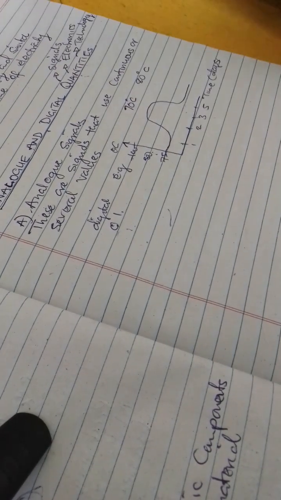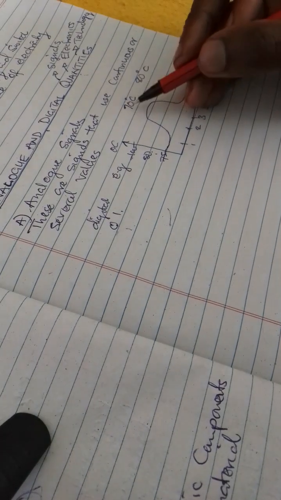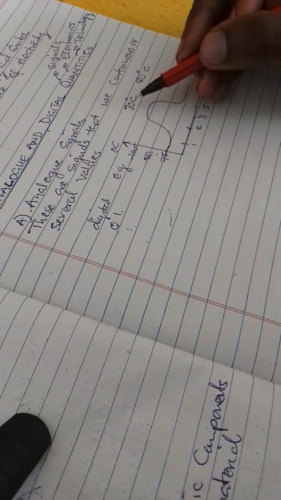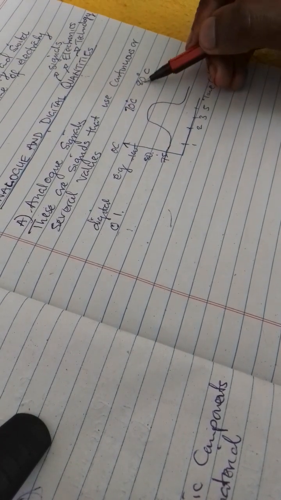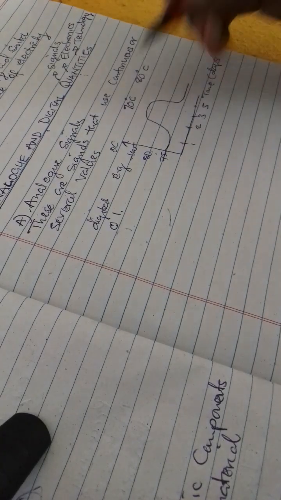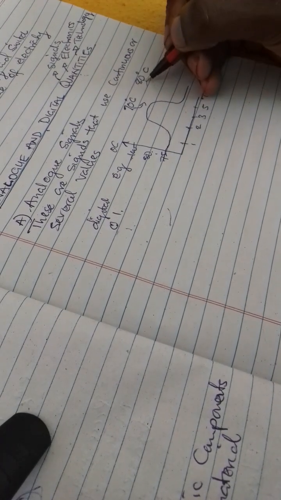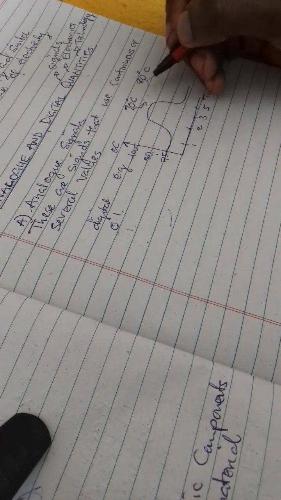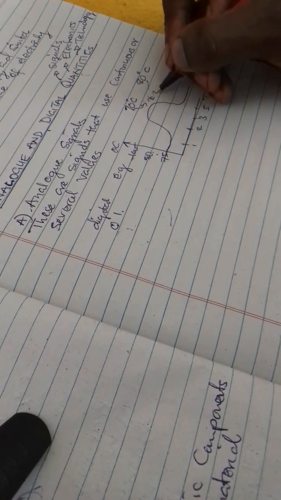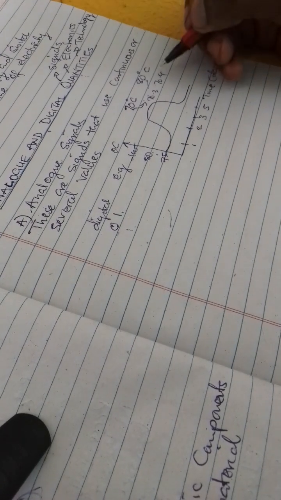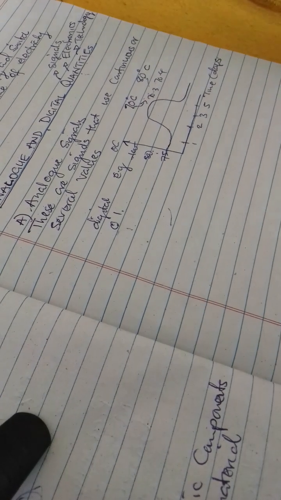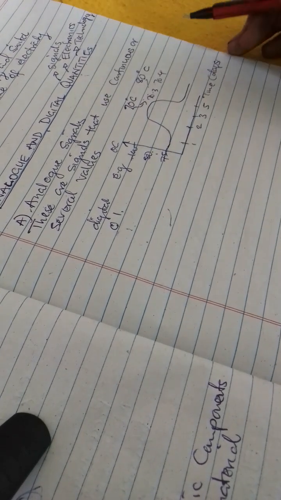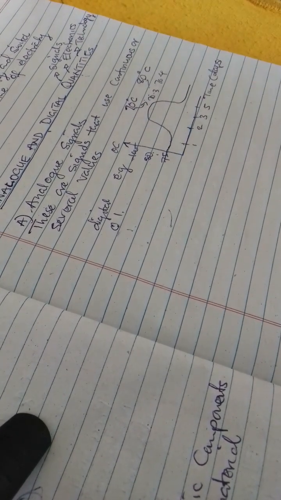Let's say the temperature had to transition from 70 degrees Celsius to 80 degrees Celsius. What's going to happen is that there will be a count from 70 until 80: 70, 70.1, 70.2, 70.3, 70.4, 71, 72, 73, 74, until you reach 80. That is not one number system.